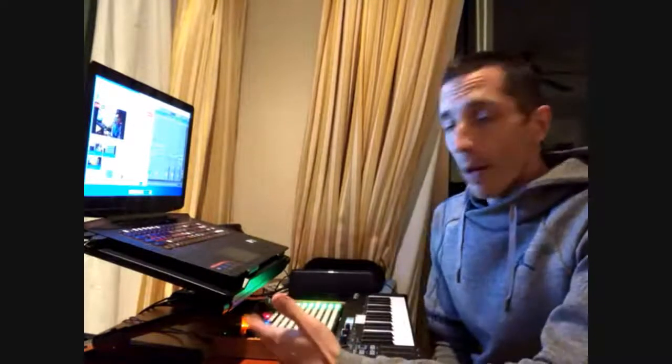Computers, small, portable, battery operated production centers like this little synth from Deluge, or like MPC Live or something like that, and some small keyboard like this KeyStep from Arturia.